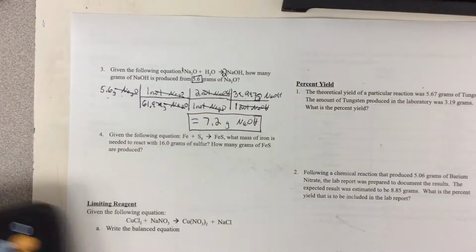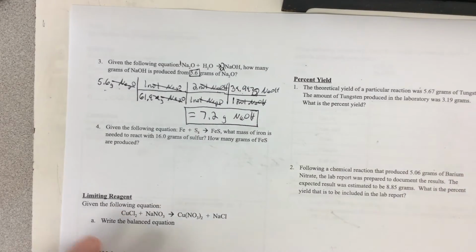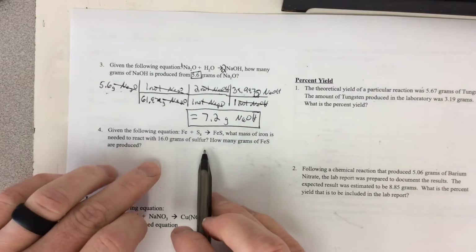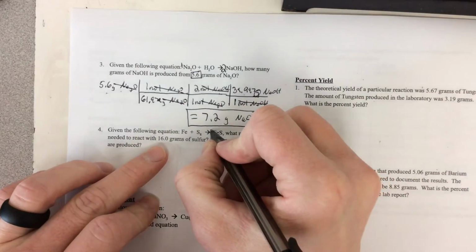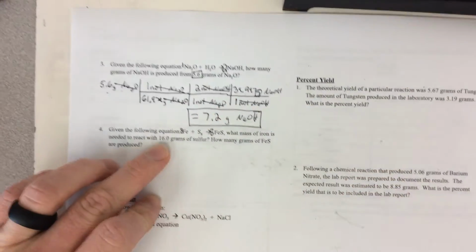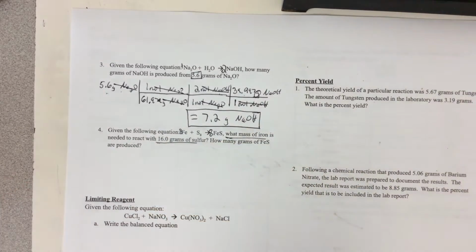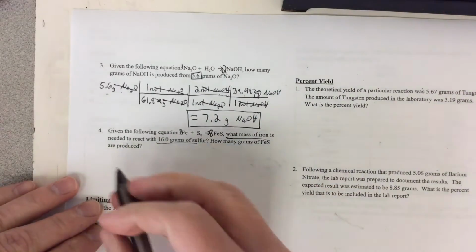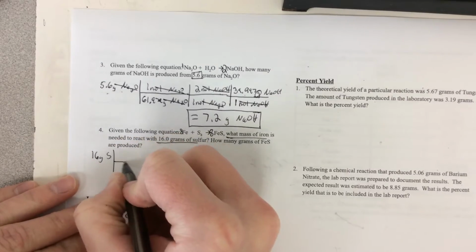Now we'll move on to question 4. Given the following equation, what is the mass of iron needed to react with 16 grams of sulfur? Now there's actually 2 questions within this question, so we're going to do the first part. We're going to balance our chemical equation. So it says, what is the mass of iron needed to react with 16 grams of sulfur? So I'm going to start off with what they gave us, which is 16 grams sulfur.